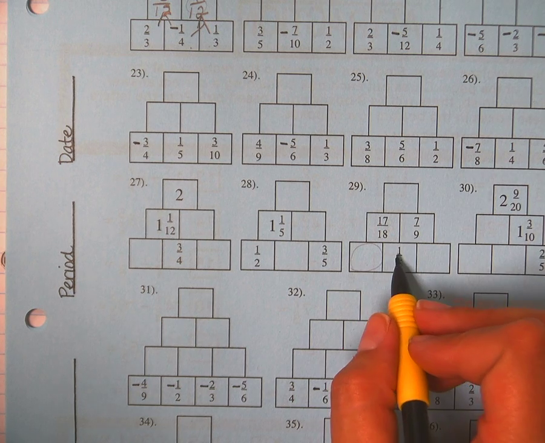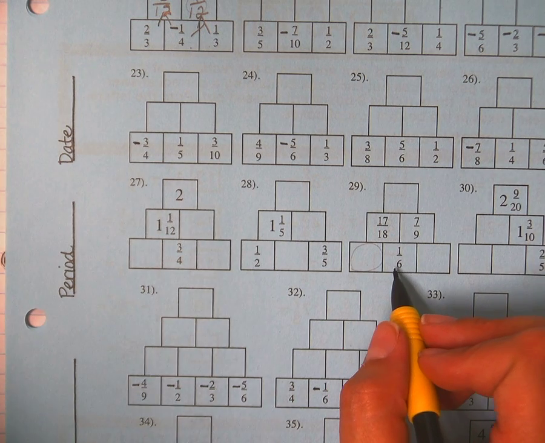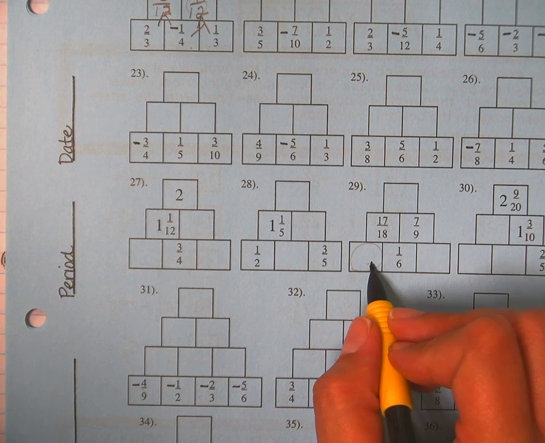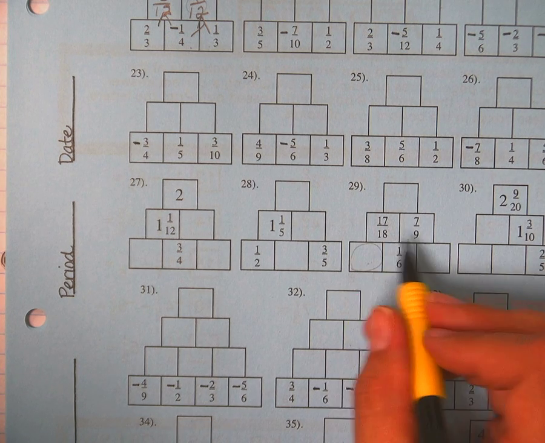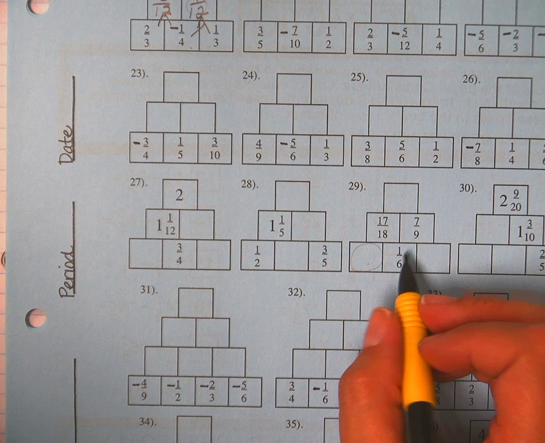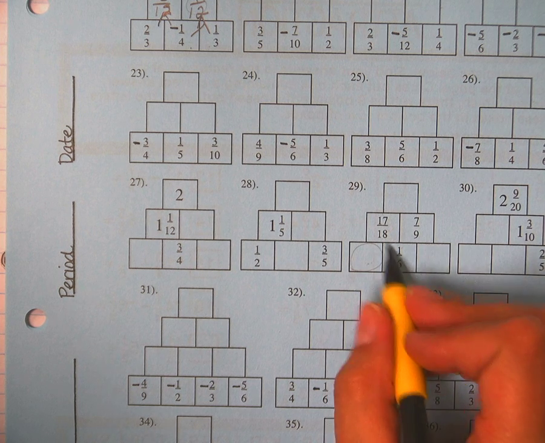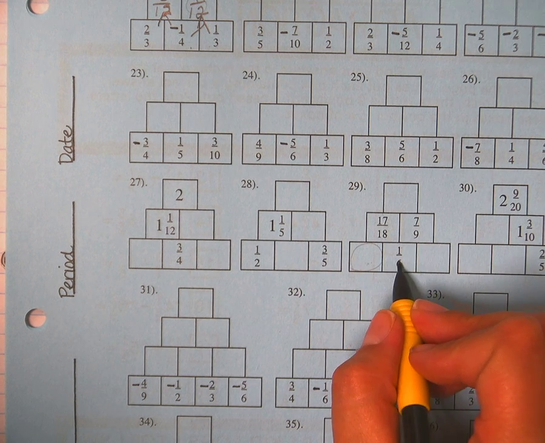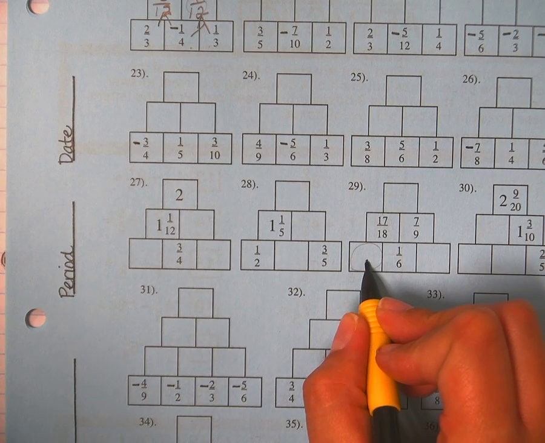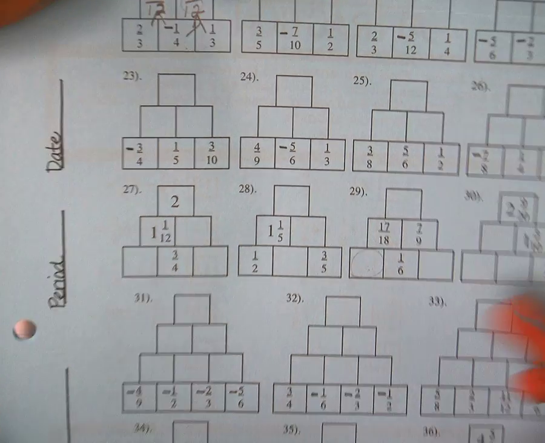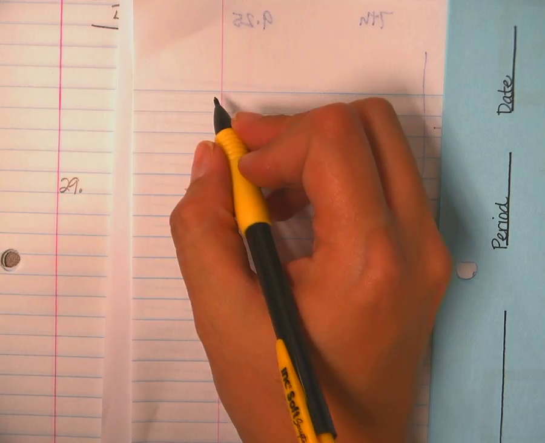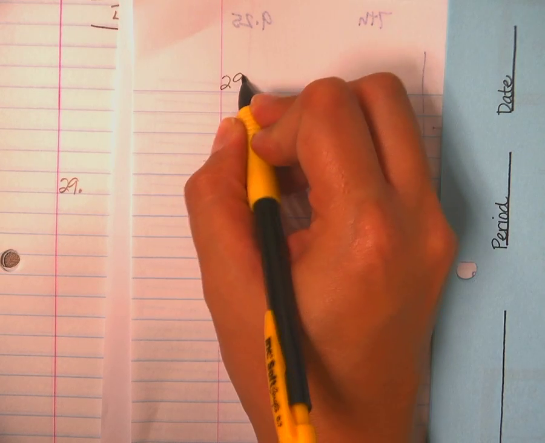However, we sort of have to work backwards, where we need to think, okay, if I added these together and I have their total, what can I do with the 17/18 and the 1/6? Well, hopefully you realize that if you subtracted these values, you'd get this box. So that's what we're going to go ahead and do. And we said this was number 29.